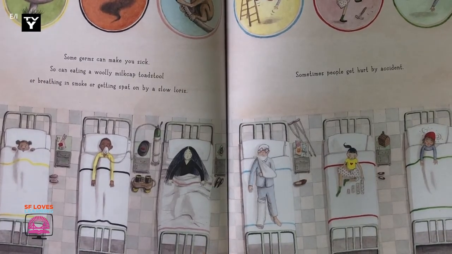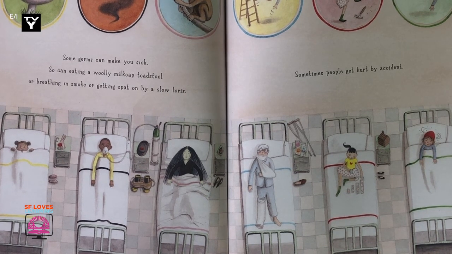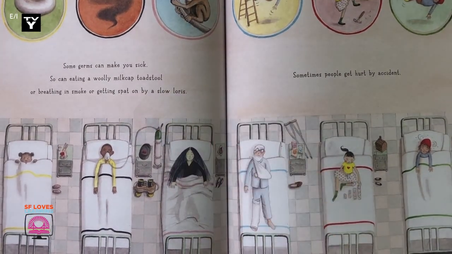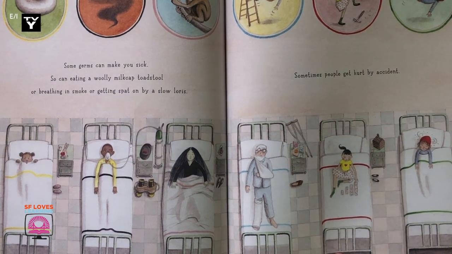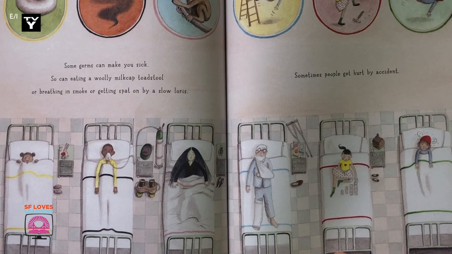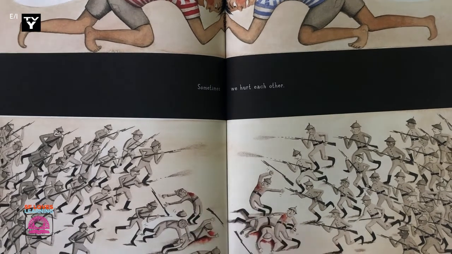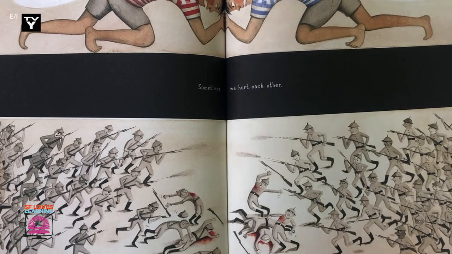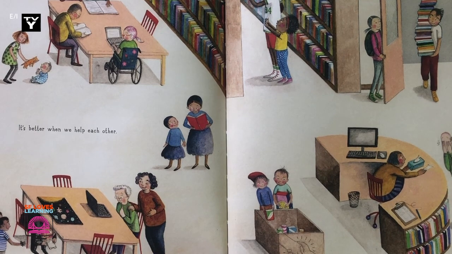Some germs can make you sick. So can eating a woolly milk-capped toadstool, or breathing in smoke, or getting spat on by a slow loris. They may look adorable, but they have poison in their spit. Actually, it's in their elbows, but if they lick their elbows and then spit on you, you can get really sick. Sometimes people get hurt by accident. Mom! Sometimes we hurt each other. It's better when we help each other.